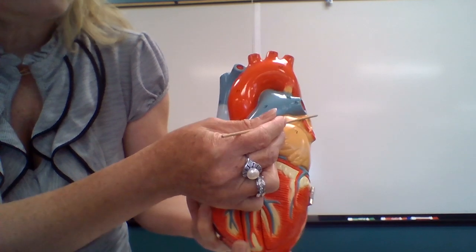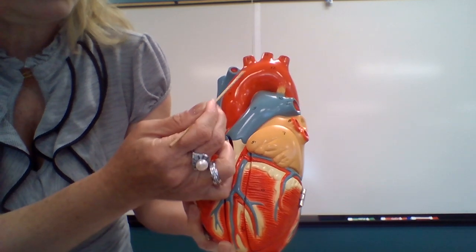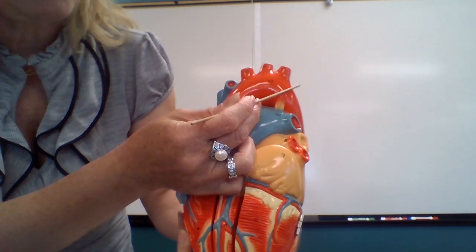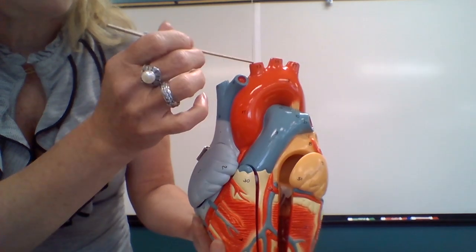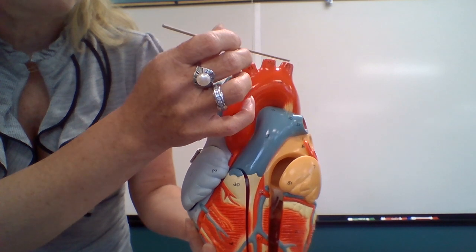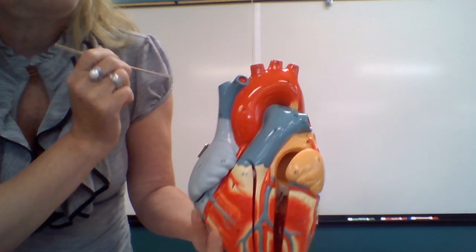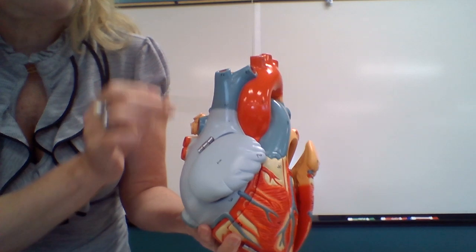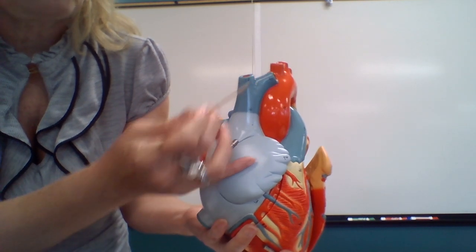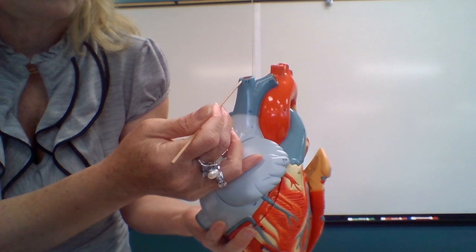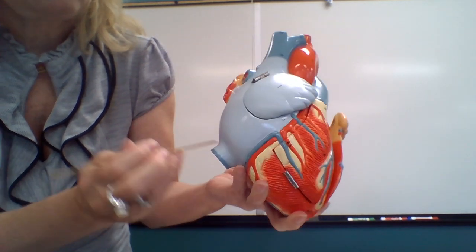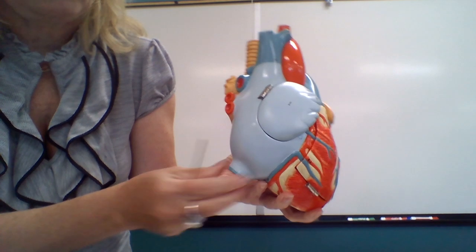This blood vessel is the aorta: ascending aorta, aortic arch, and descending aorta. Three branches from the aortic arch: brachiocephalic artery, left common carotid artery, and left subclavian artery. The blood vessel over here is the superior vena cava, formed by fusion of two blood vessels, the left and right brachiocephalic veins. And on the bottom over here, that structure is the inferior vena cava.